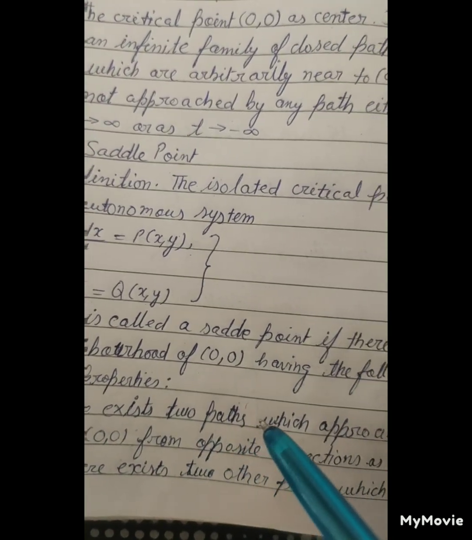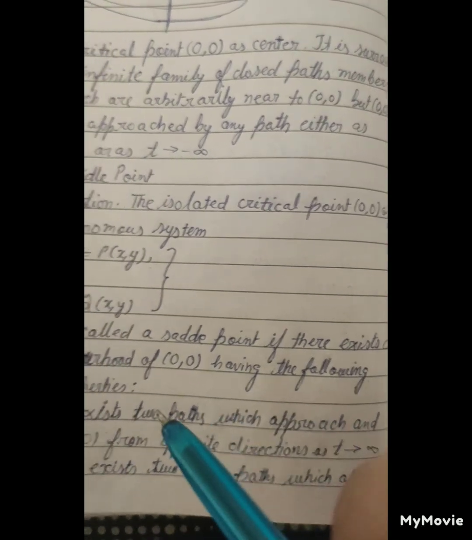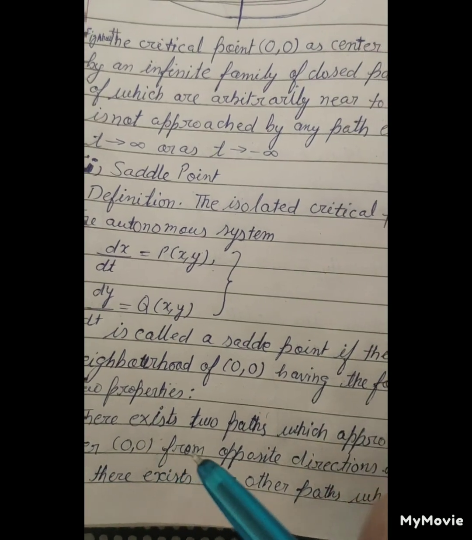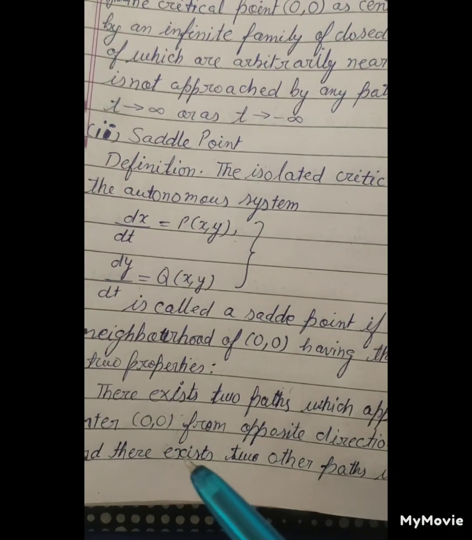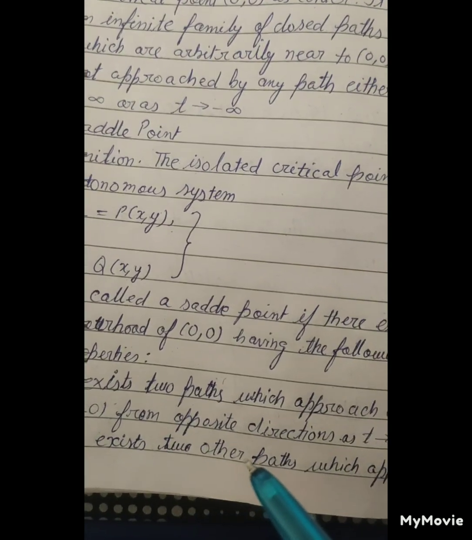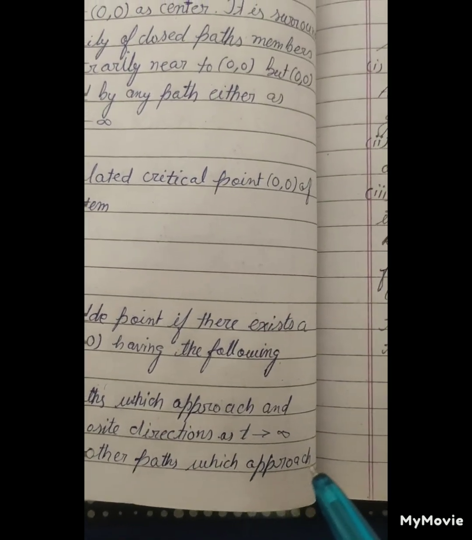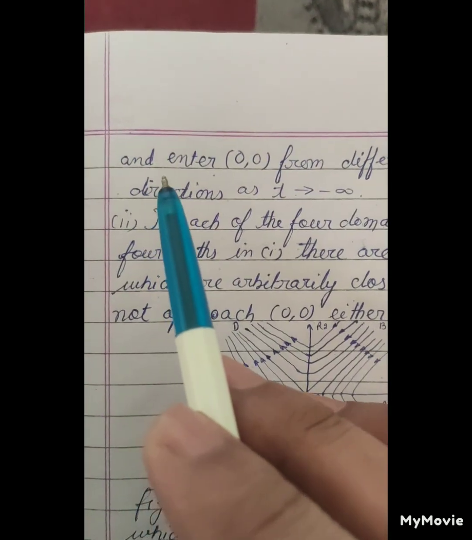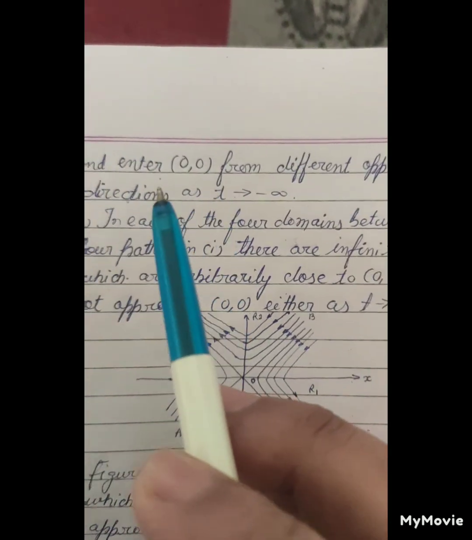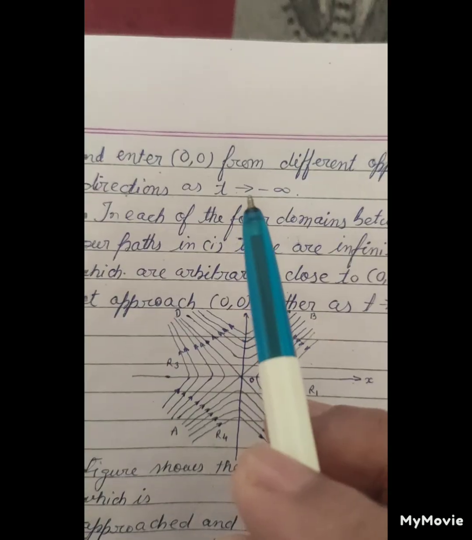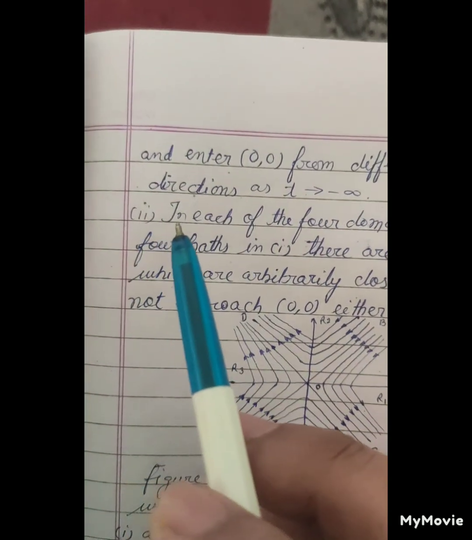One, there exist two paths which approach and enter (0,0) from opposite directions as t tends to infinity, and there exist two other paths which approach and enter (0,0) from different opposite directions as t tends to minus infinity.